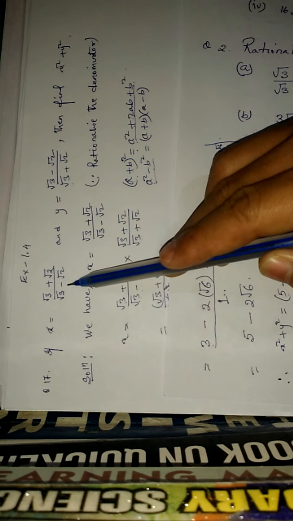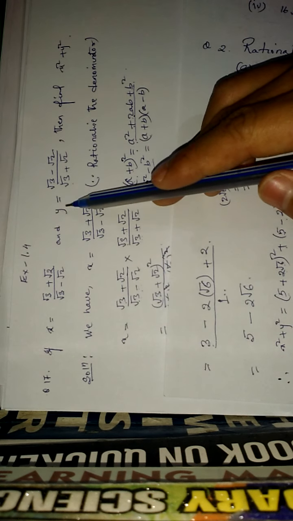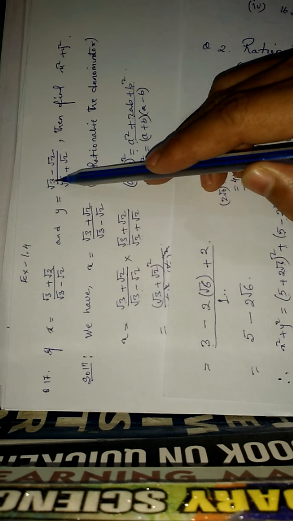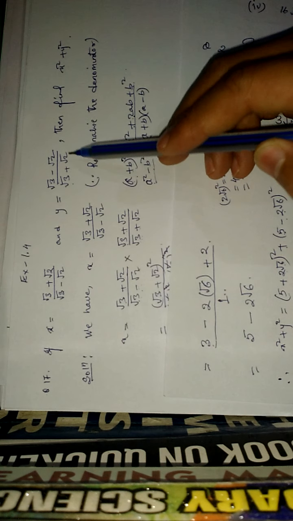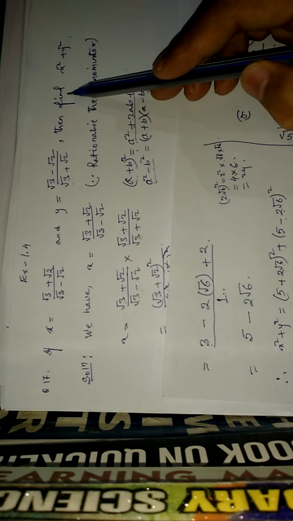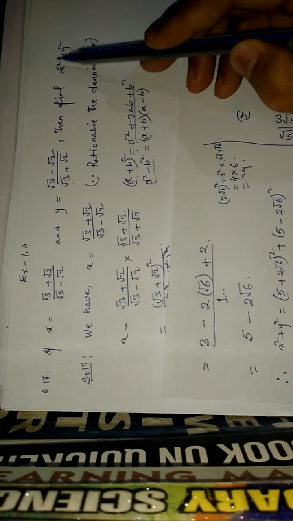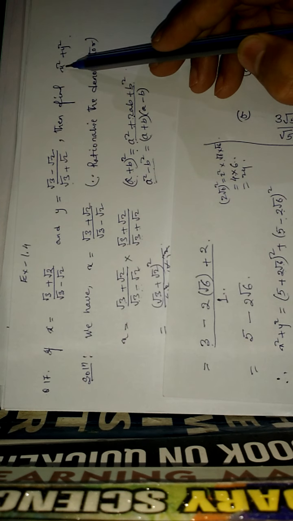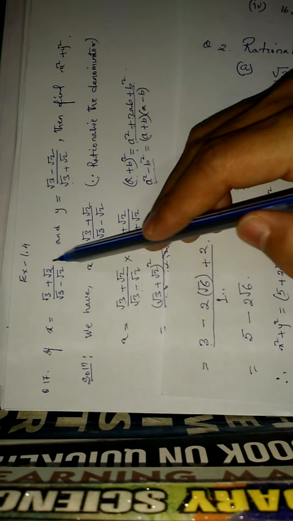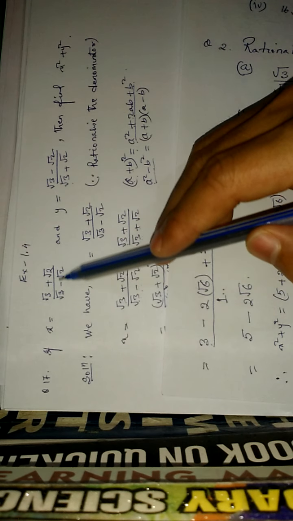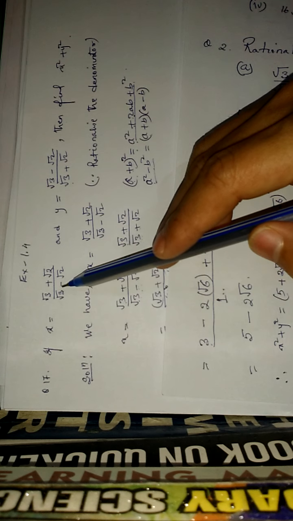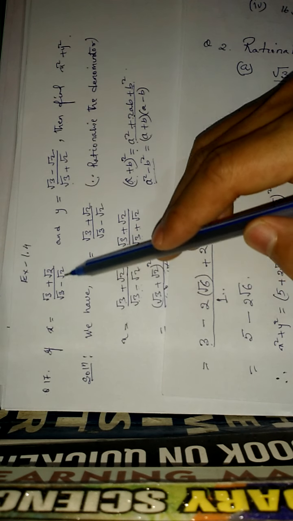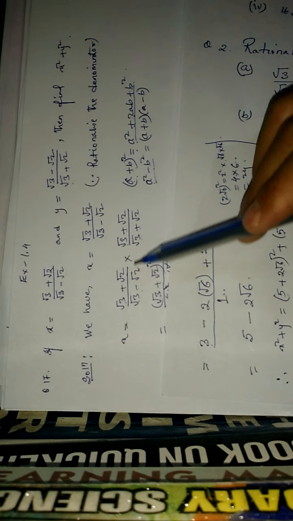This is a fraction or rational number, so we have to rationalize the denominator. Here we rationalize the denominator. Since the denominator is root 3 minus root 2, where root 3 and root 2 are separated by a minus, our rationalizing factor will be the opposite sign of this minus. The opposite of minus is plus.